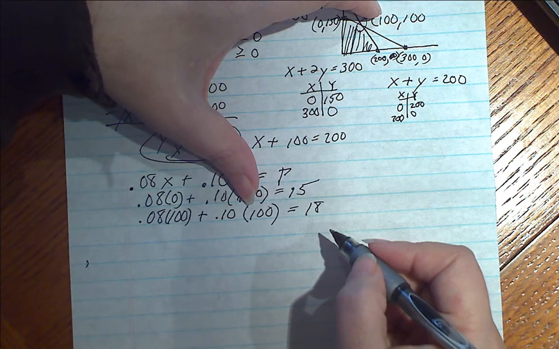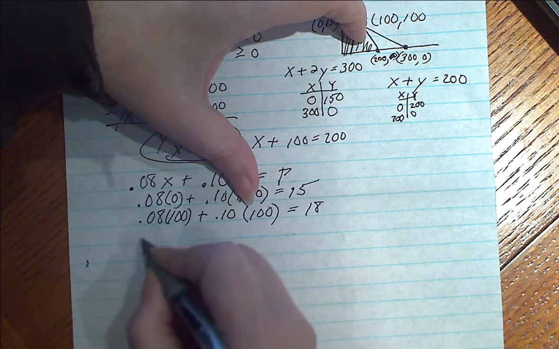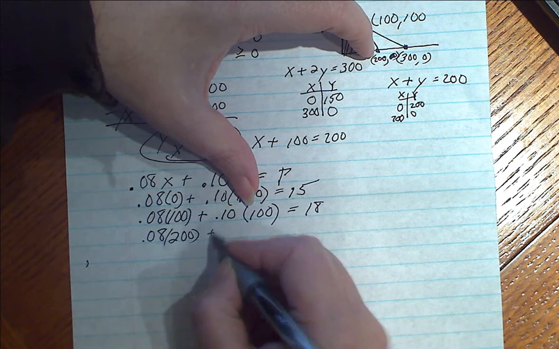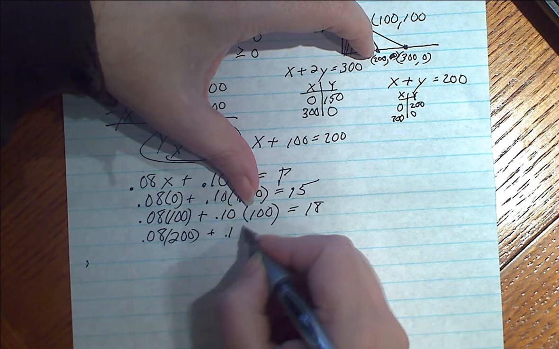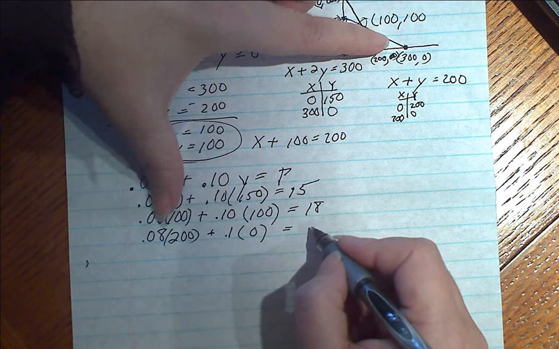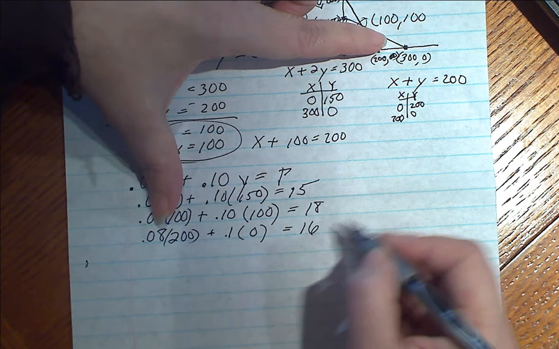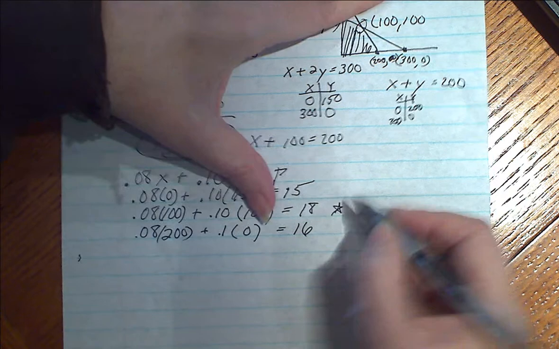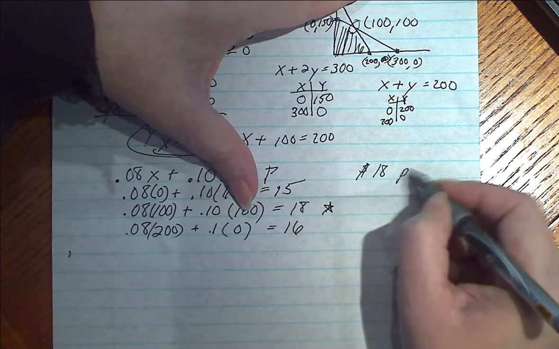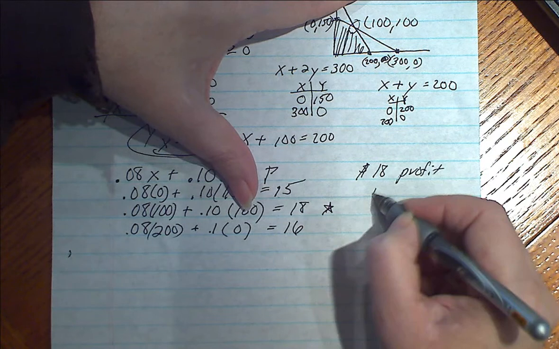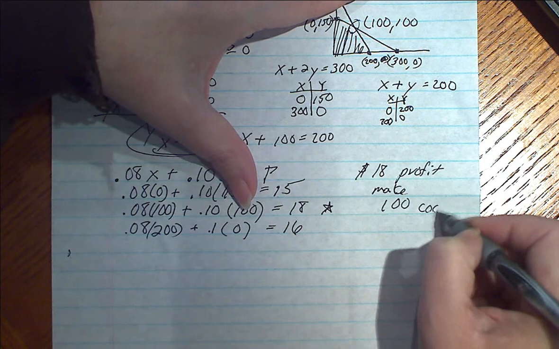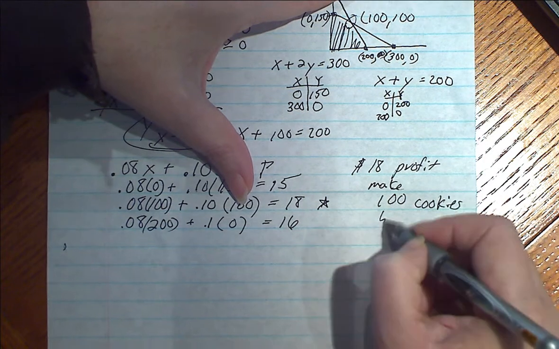And then we have 0.08 times 200 plus 0.1 times 0 is 16. So the answer is $18 of profit, making 100 cookies each. So both kinds.